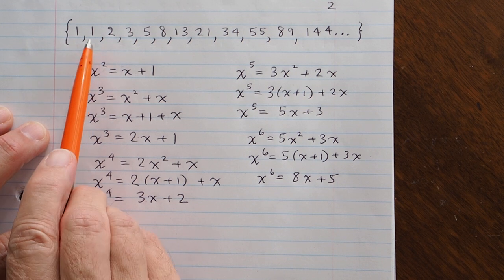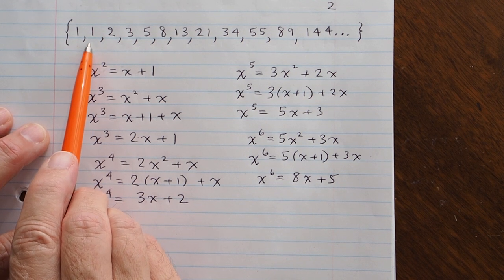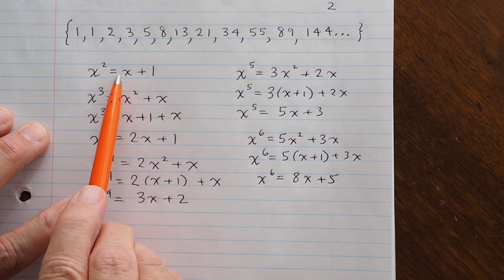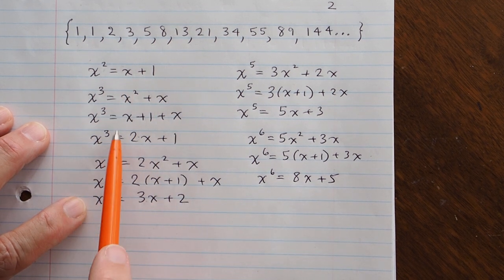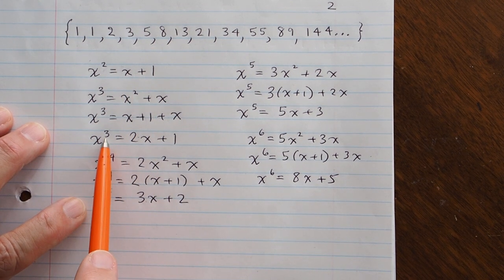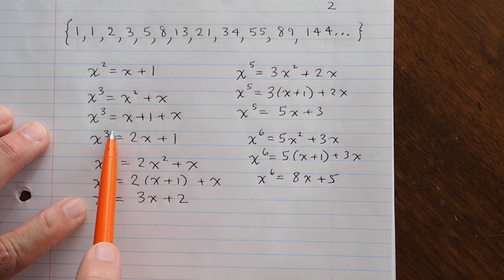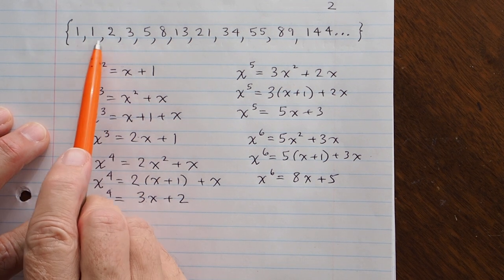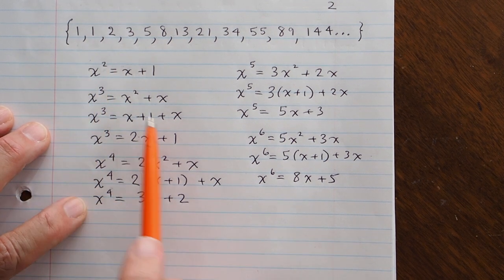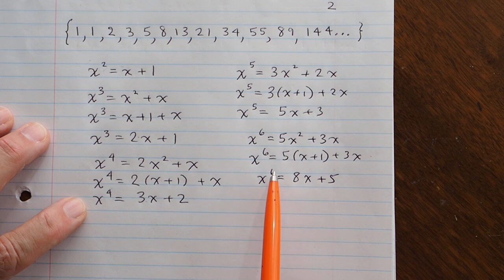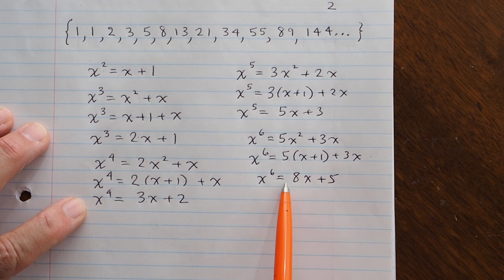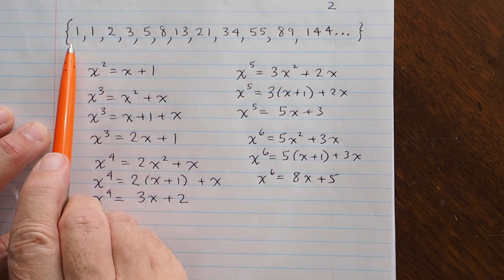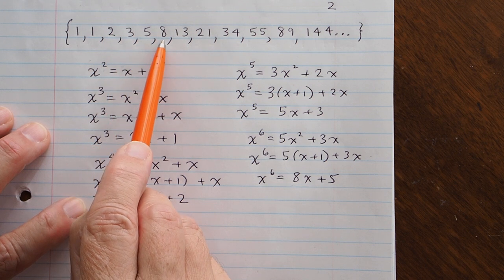So that 2 says the second term in the Fibonacci sequence here is 1, and that becomes the coefficient of x. Try it again. So here, this is x cubed, and that says use the third term in the Fibonacci sequence as your coefficient of x. And sure enough, it works, all the way down to the last one. So for x to the sixth, we use the sixth term in the Fibonacci sequence as our coefficient for x. Well, let's check out what the sixth term in the Fibonacci sequence is. 1, 2, 3, 4, 5, 6.